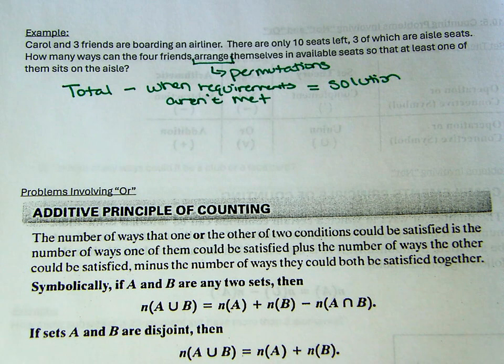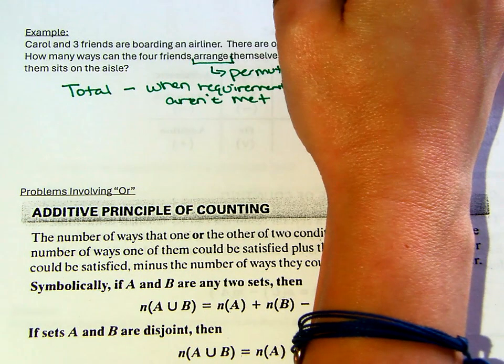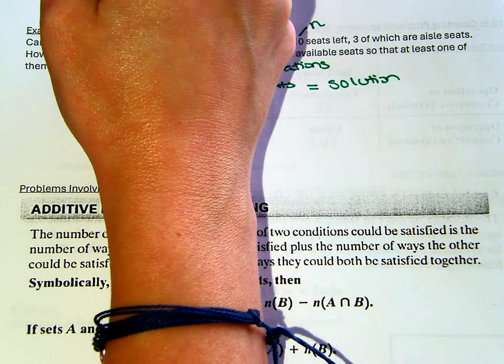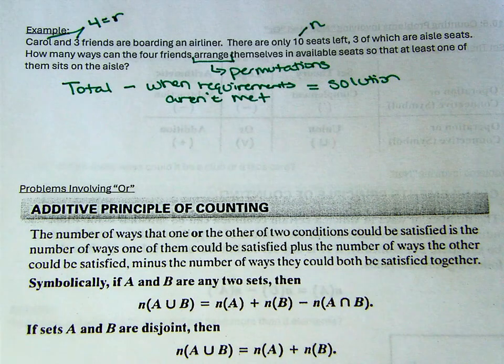So the first thing to do is to find the total number of arrangements. And that word arrange tells us permutations. There are 10 seats total, and we're going to arrange 4 at a time, excuse me, because Carol and 3 friends, that's 4 people. So we have 10 seats. That's our N. And then Carol and her 3 friends equals 4, which is our R. Is N always bigger than R? It has to be. Your total number of selections has to be greater. If I have a bag of 4 balls, I can't reach in and pull out 5. So yeah, it's always got to be bigger.